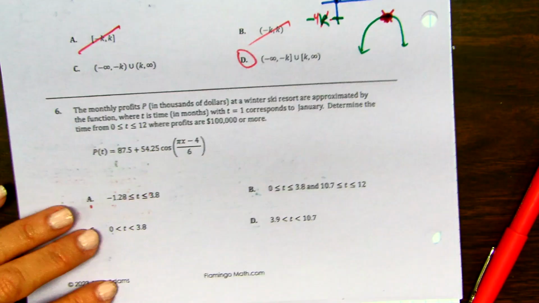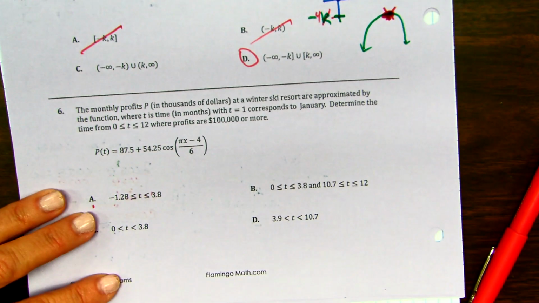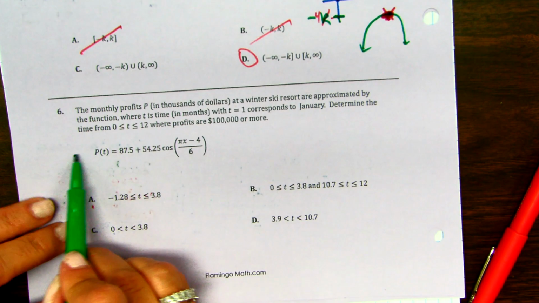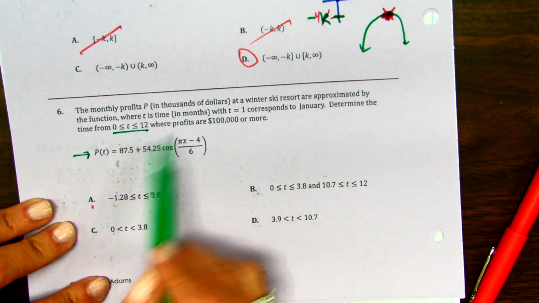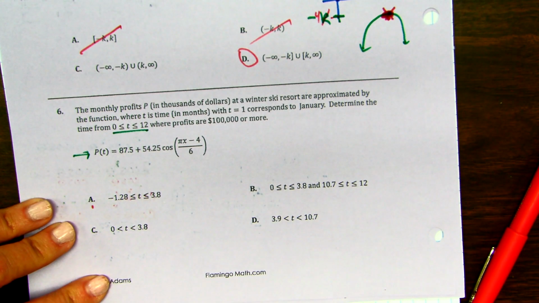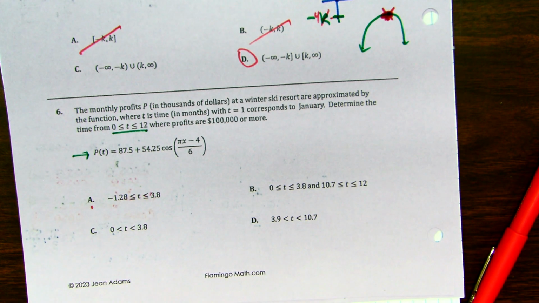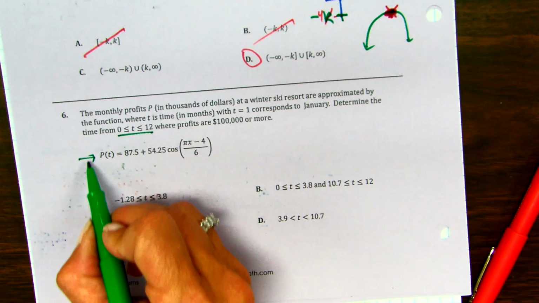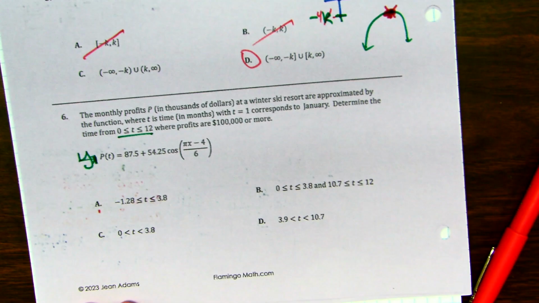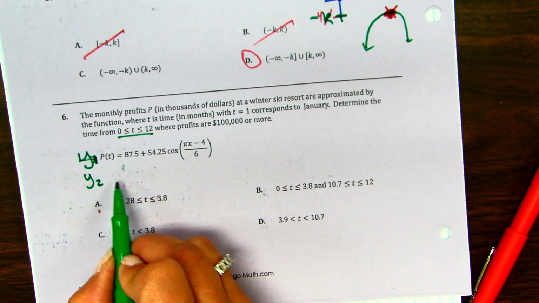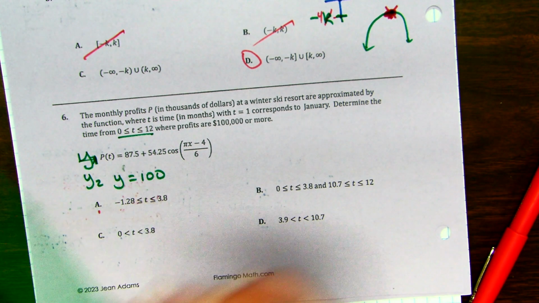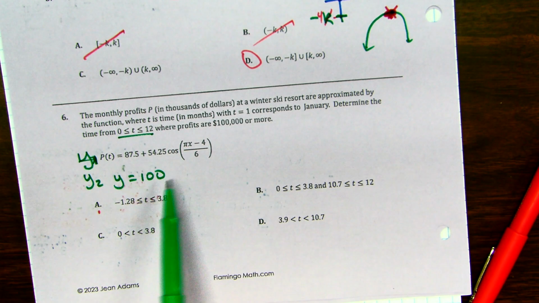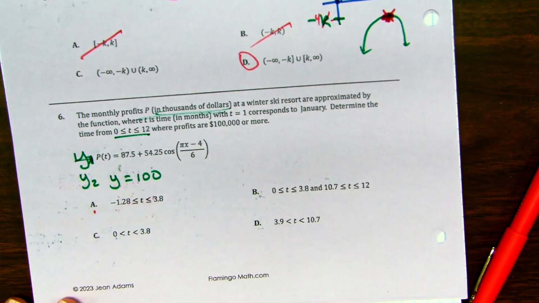All right, the monthly profits, T in thousands of dollars at a winter ski resort are approximated by this function down here, where T is time in months with T equals 1 representing January. Determine the time from 0 to 12, it's a year, where profits are $100,000 or more. So what we're going to be doing is a Y1 situation. This would be Y1. We're going to put that in our calculator. And we're going to put a Y2 in there of Y equals 100. Okay, so I'll come back to that in a second. The reason I'm using 100 instead of 100,000 is because it said in thousands of dollars. These have to match up.